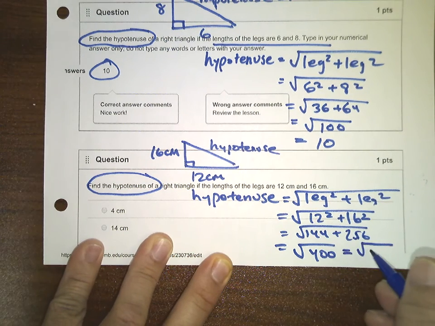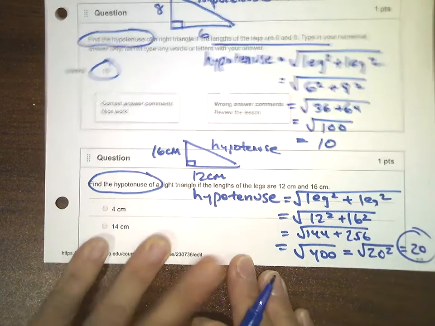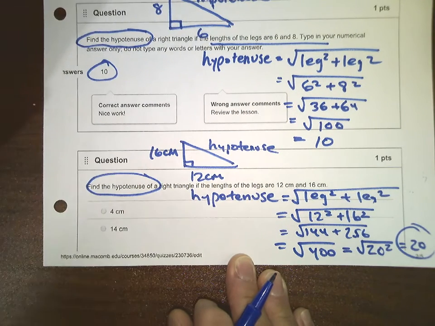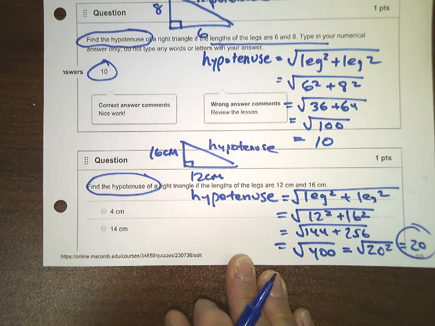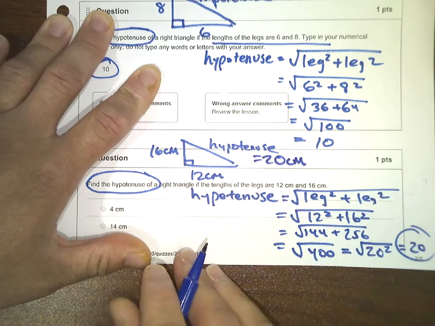So this is actually 20 to the second power, which is 20. If you need to use a calculator for that, that's fine as well. All right, so 20 centimeters is the answer here. All right, so let's try another one here.